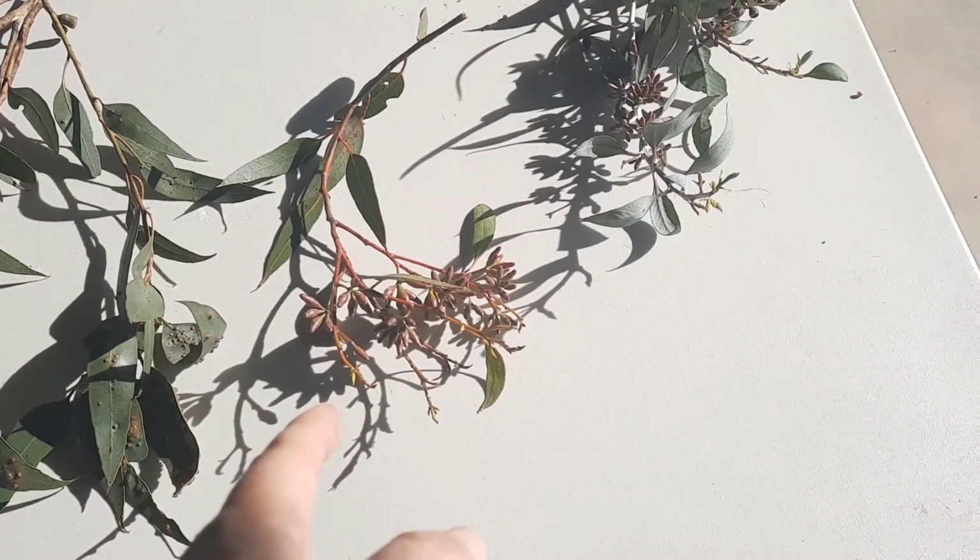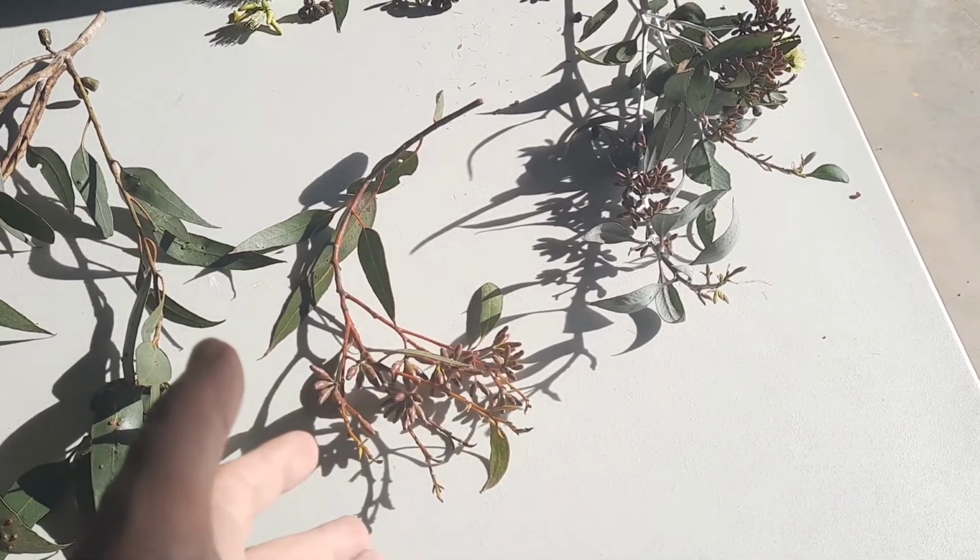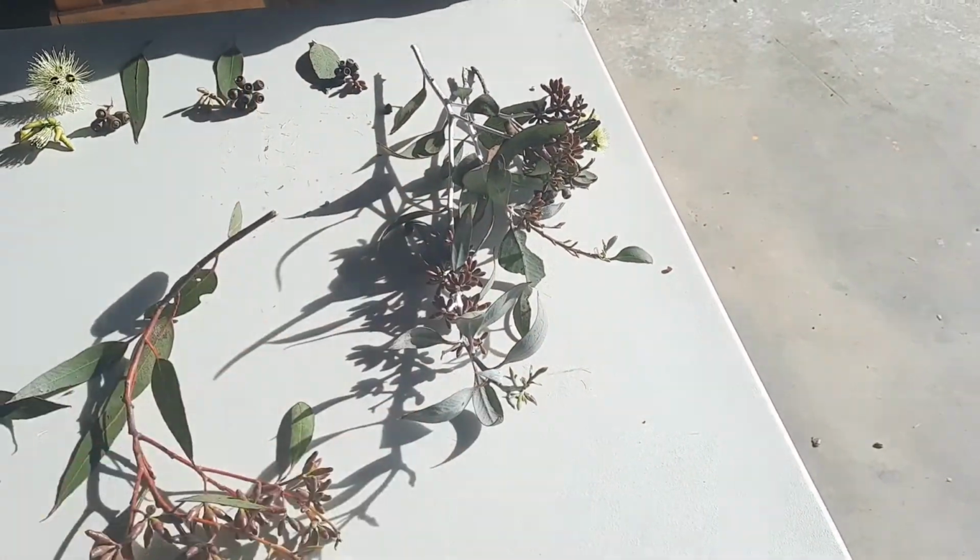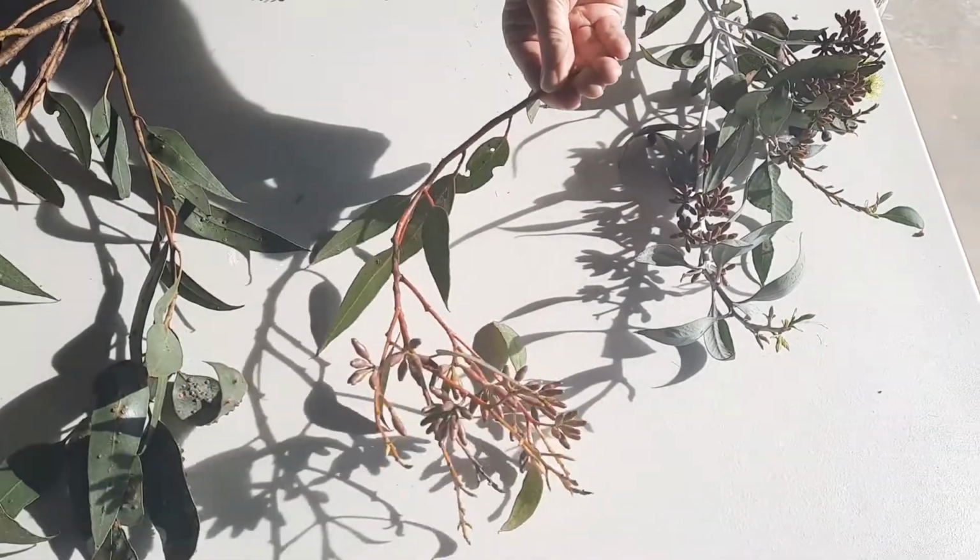But the hybrid is endemic, obviously, to here, because this is endemic to here. That's right. Yeah, well, I only know of four plants. Wow.